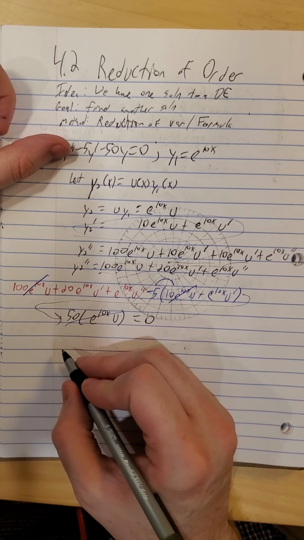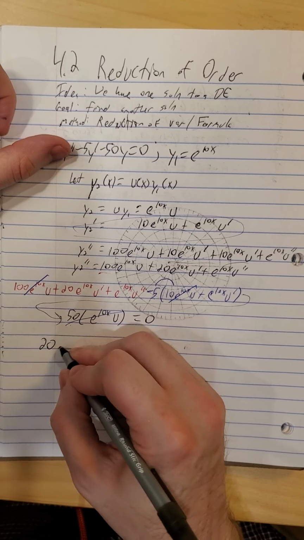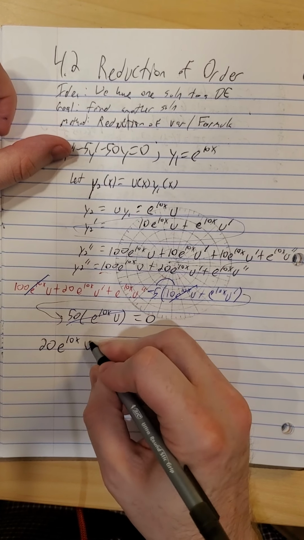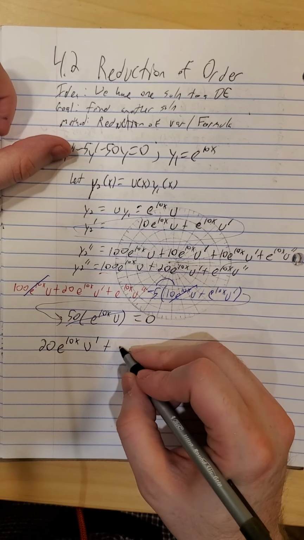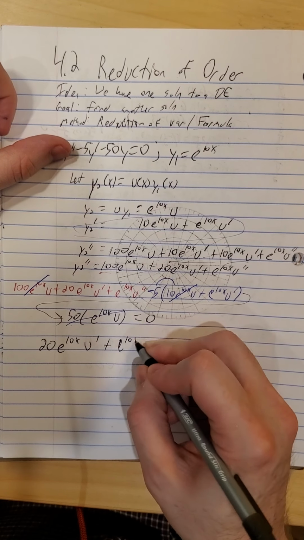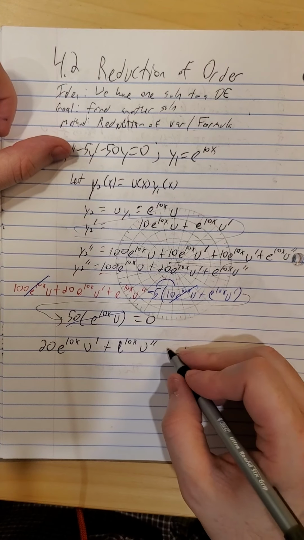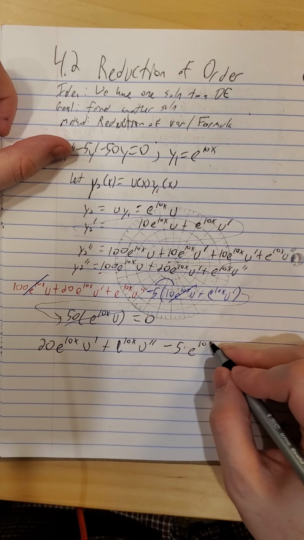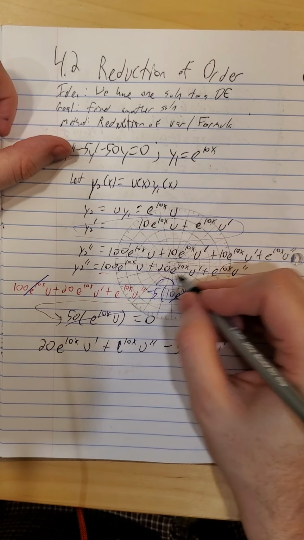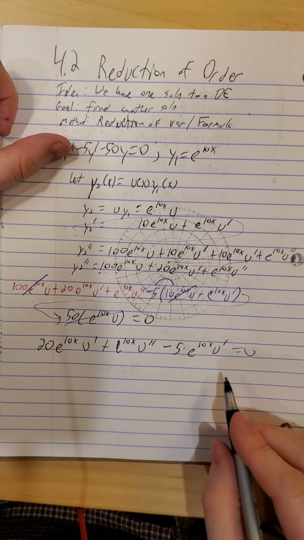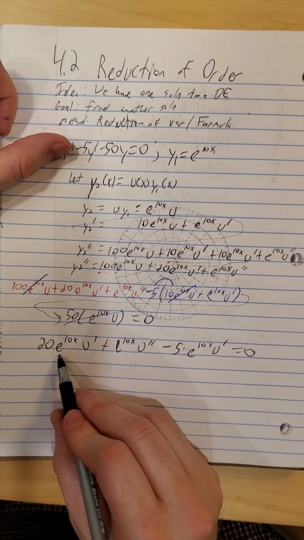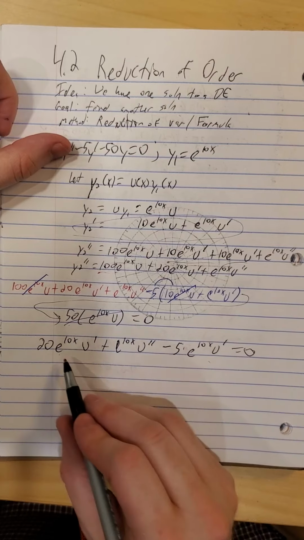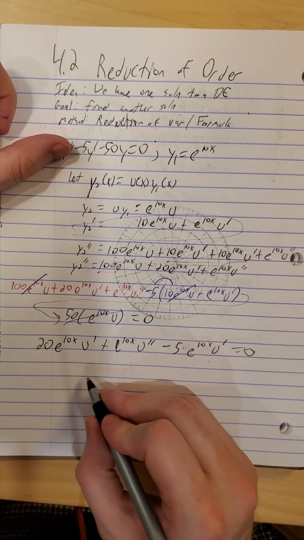So then we have 20 e to the 10x u prime plus e to the 10x u double prime minus 5e to the 10x u prime. So we're distributing that 5 and we're equal to 0. We've got a couple other like terms there. We have a couple things that have e to the 10x and u prime attached.